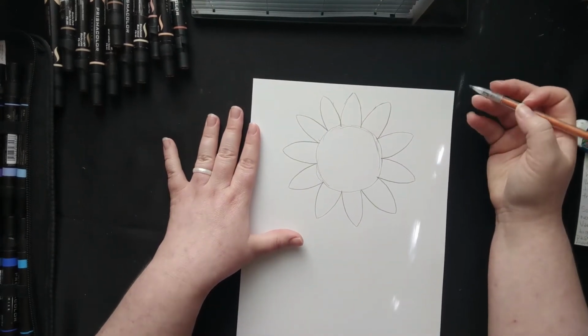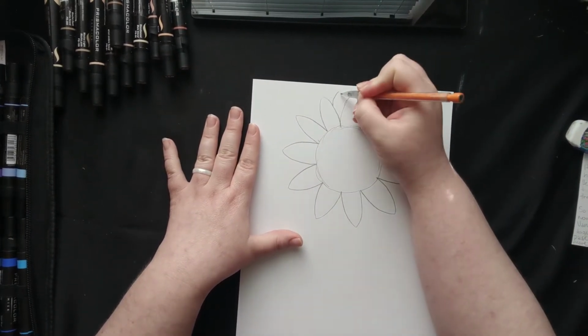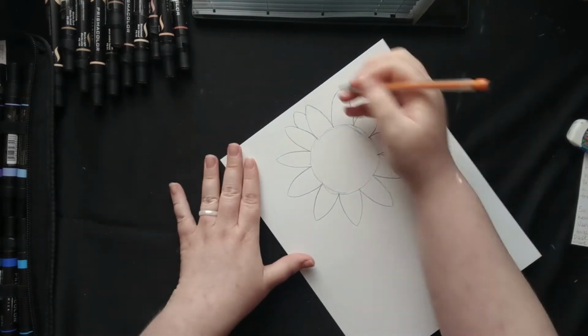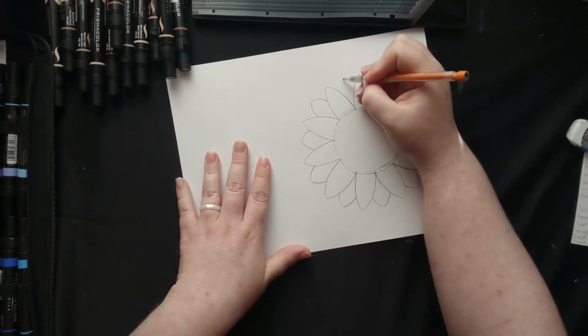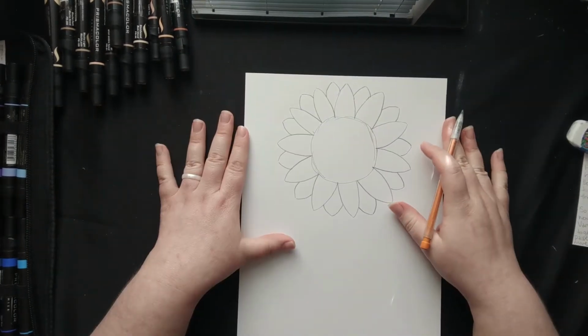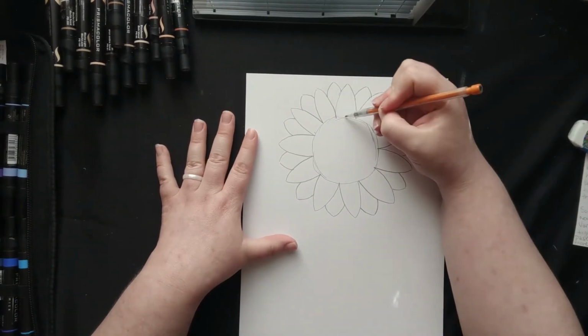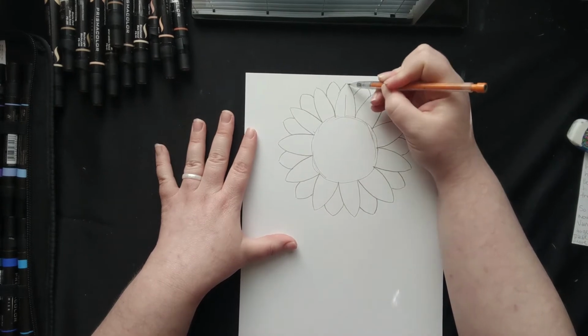Add more flower petals in between our first flower petals. And on each flower petal, add a line that stops before it gets to the tip.